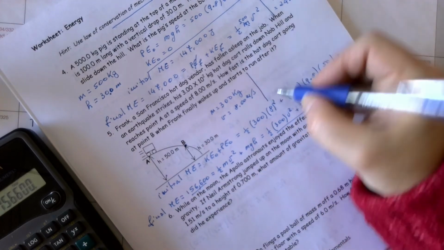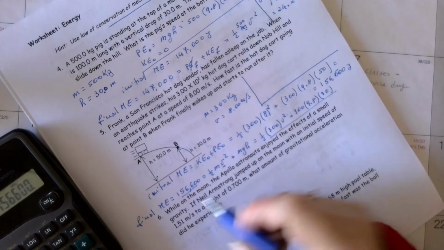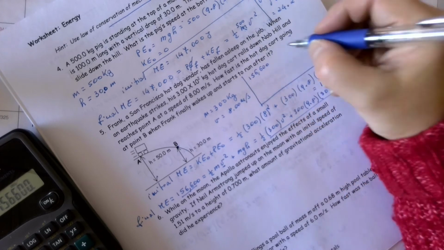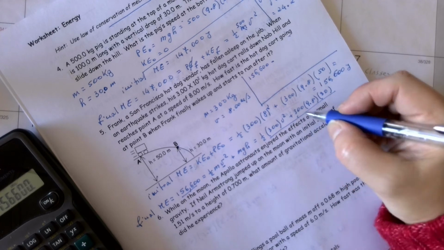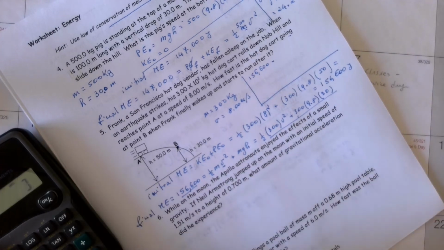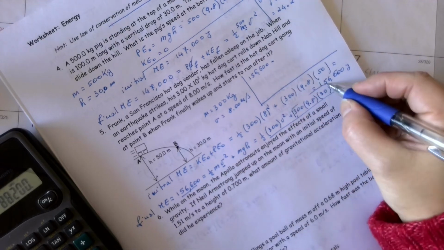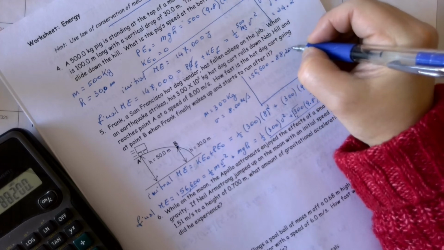Which means we have 156,600 minus this whole number, 300 times 9.8 times 30. So this number here is 88,200.